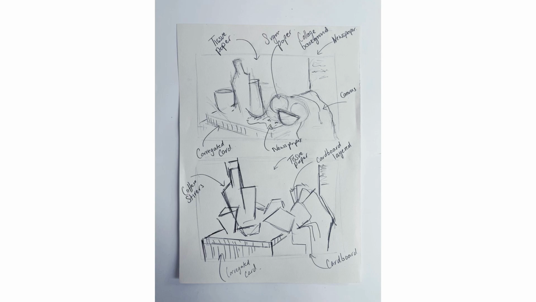It's also important to know that you can choose what surface you work on, whether that be paper, canvas board, canvas, or a wooden panel. It's entirely up to you. You may wish to continue working on the same scale, or you may wish to work on a larger scale. When you're happy with your plan, begin to create your final outcome. And remember to have fun.